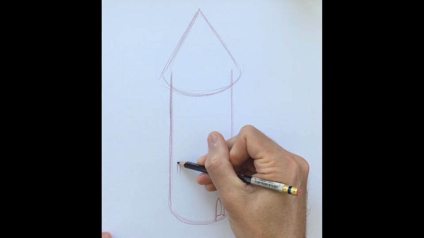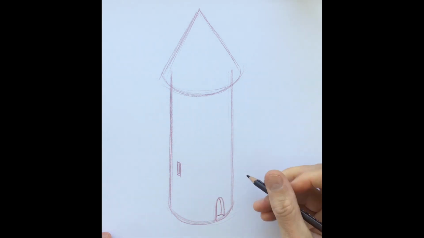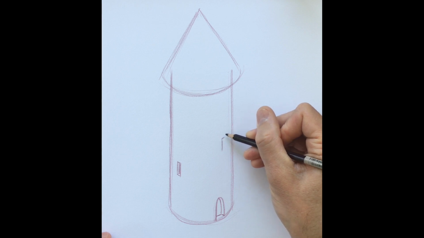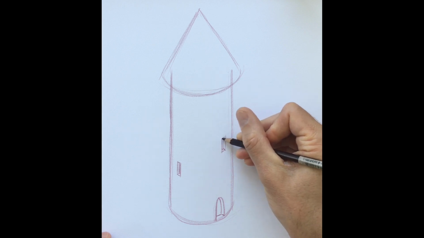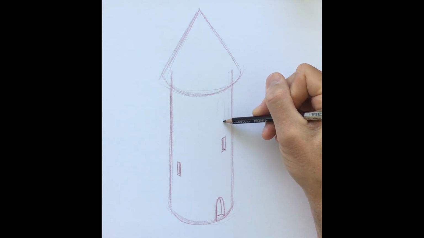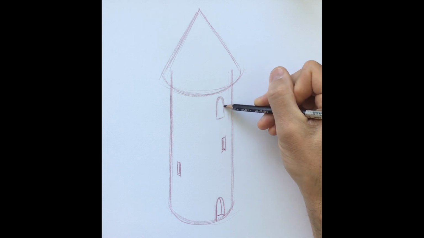And then some windows. Now, something to keep in mind for medieval towers, you want to have the windows very narrow and also starting at least at the second floor. You don't want to have any ground floor windows because invaders can attack and get in there. And you also want to have them narrow enough to see out of, but not enough to get into. And then we'll add another door on the fourth floor.